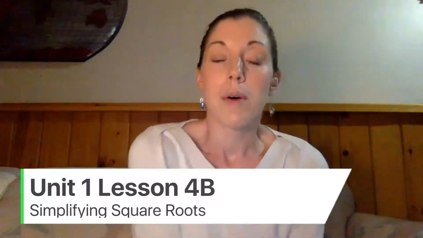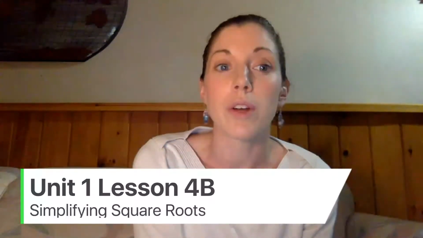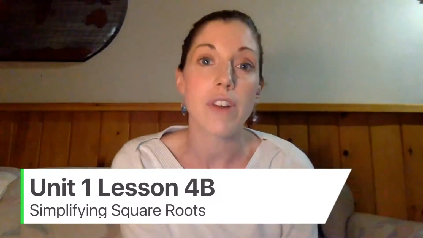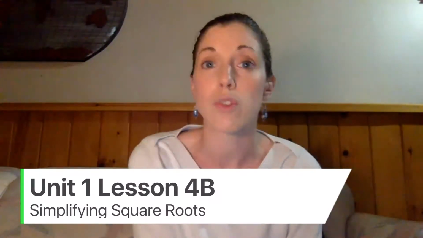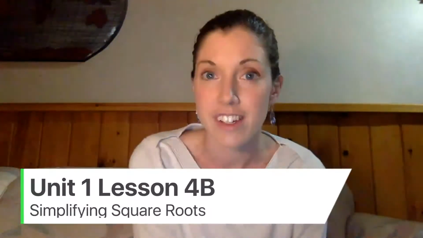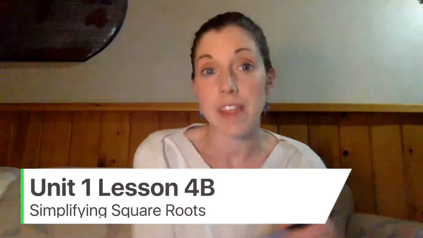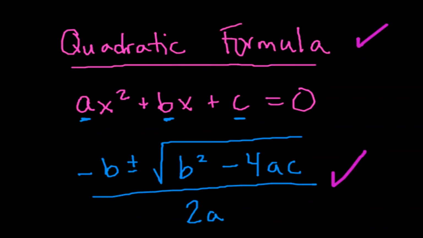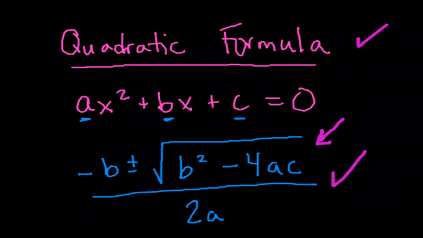All right, Part B is we are going to talk about square roots, because in order to use the quadratic formula, we're going to find ourselves using square roots kind of a lot. Because there's that part of the equation that says plus or minus the square root of b squared minus 4ac. So right here, that may end up being a perfect square number.